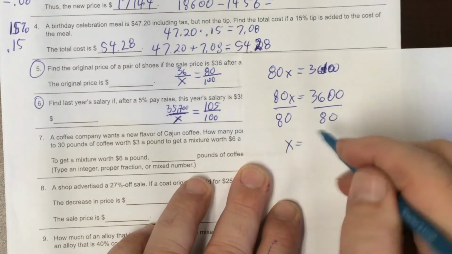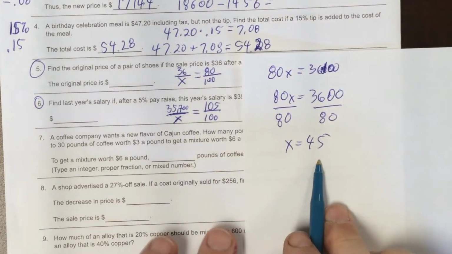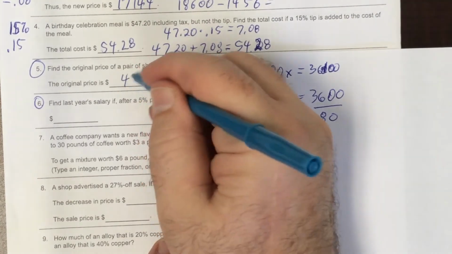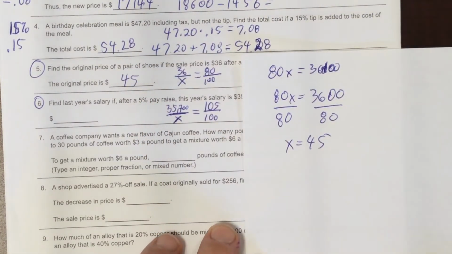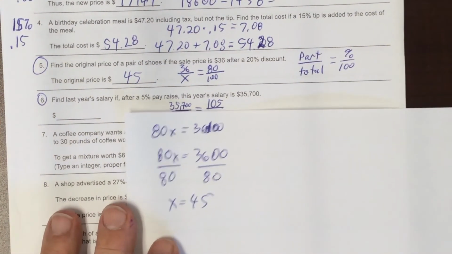Then x is going to equal $45. So the original price of the shoes was $45. For the other problem, let's go ahead and take a look at this here.